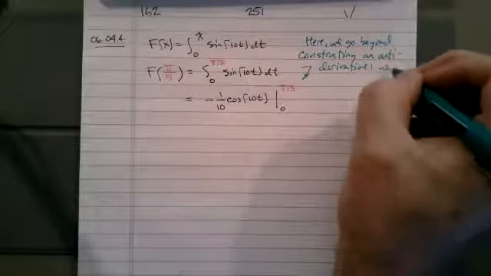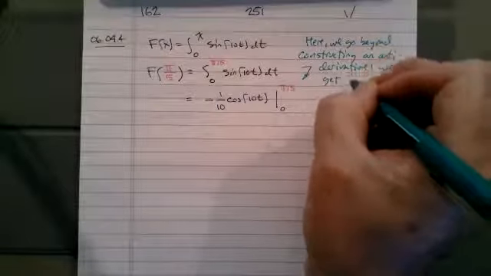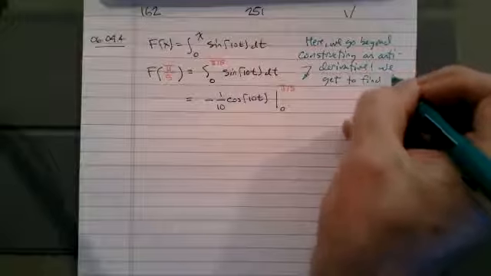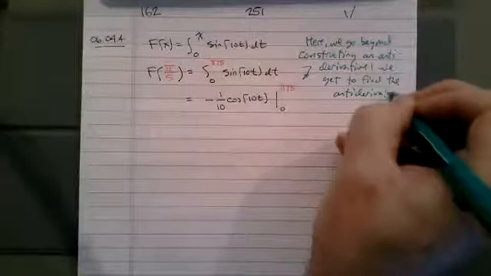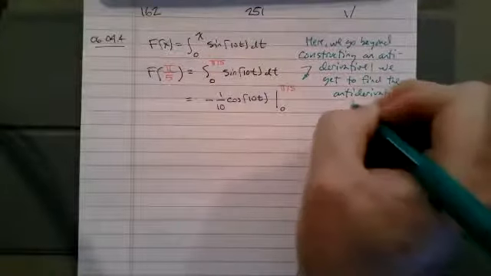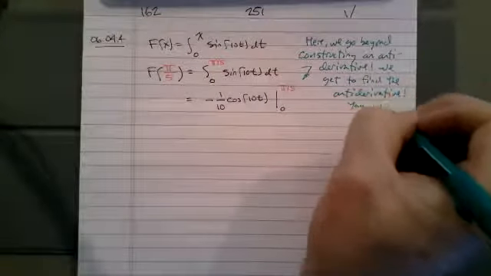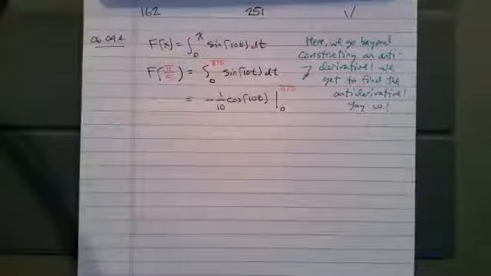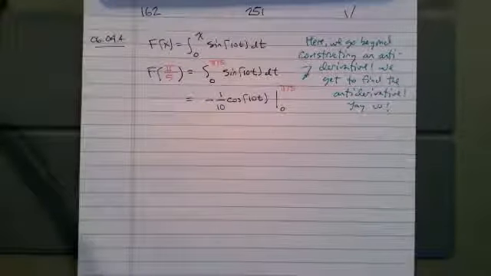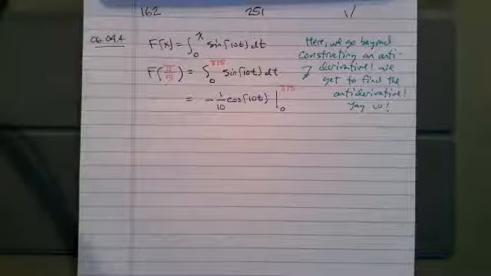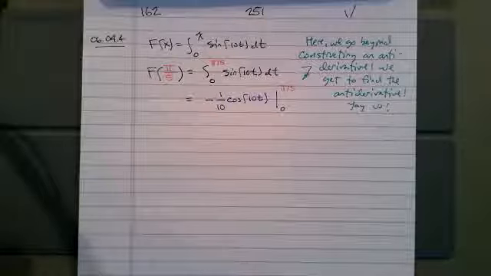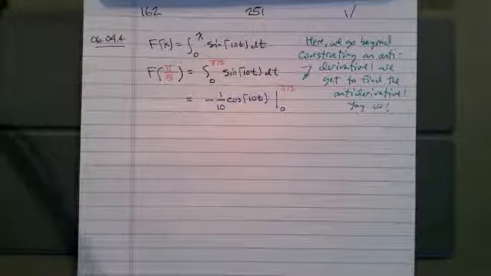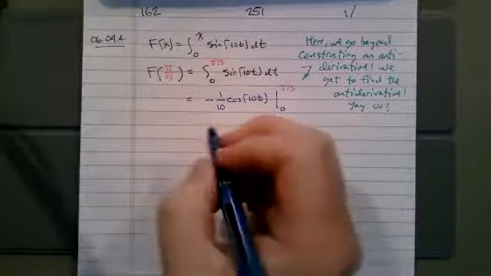We get to find one. So this emphasizes how we evaluate functions defined with the construction theorem, but it also reminds us that we sometimes get to find the antiderivative. So here we are finding the antiderivative.